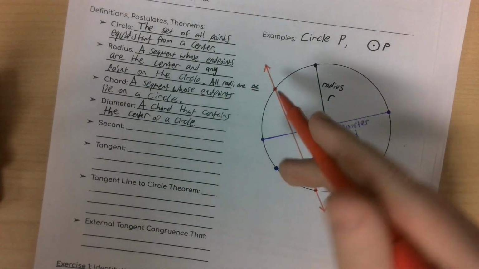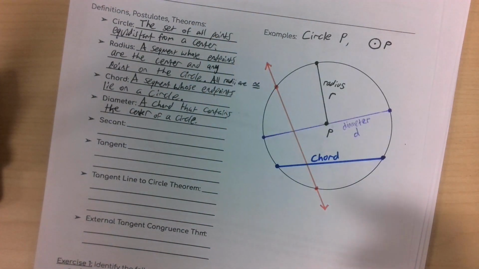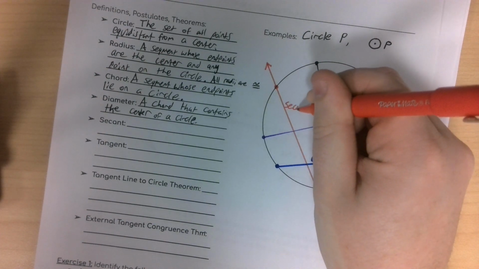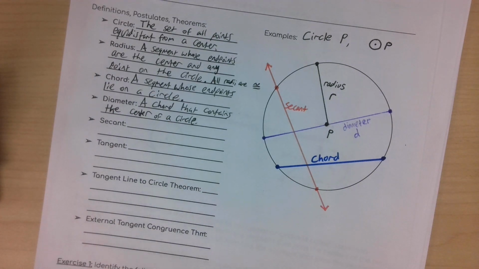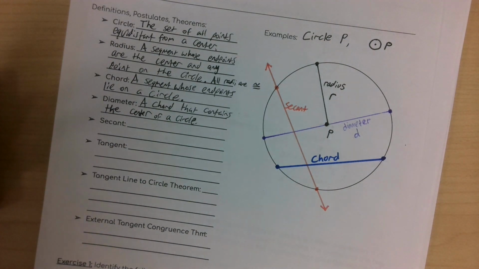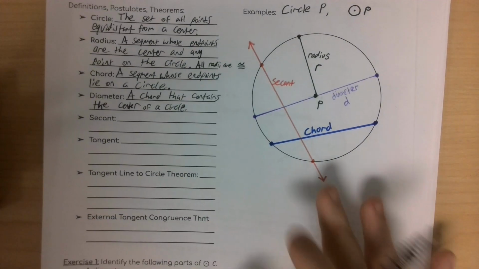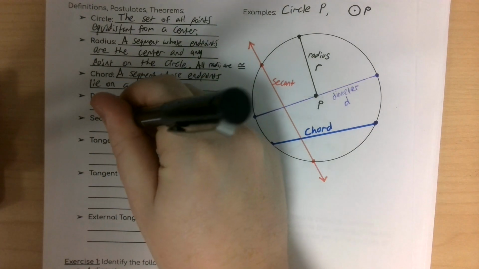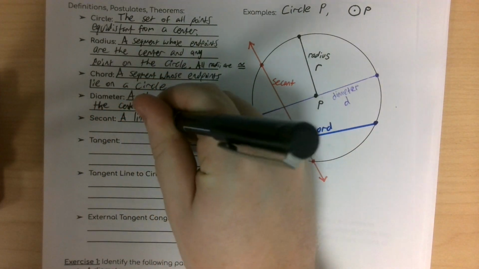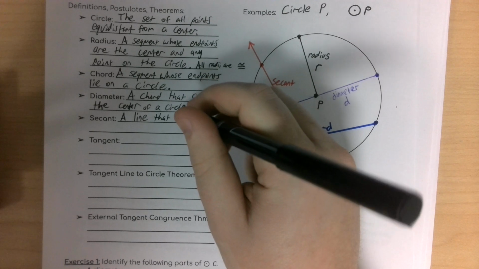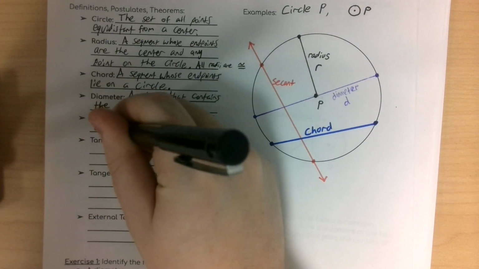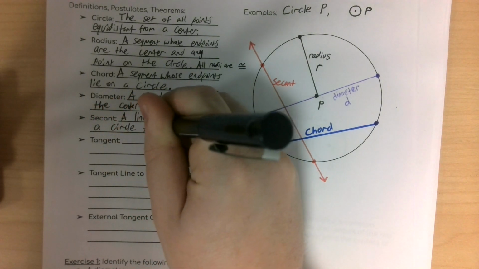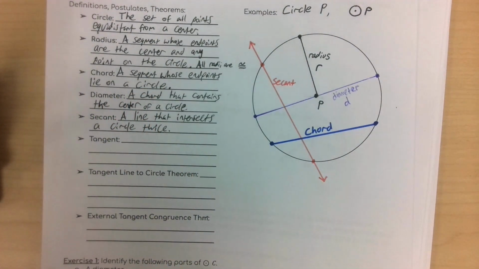This is a secant because it touches our circle twice and is a full line. We also won't be doing too much with secants in this unit, but that is what it is by definition. It's basically if a chord was extended into a line. So, by definition, a secant is a line that intersects a circle twice. It's got to be a line.